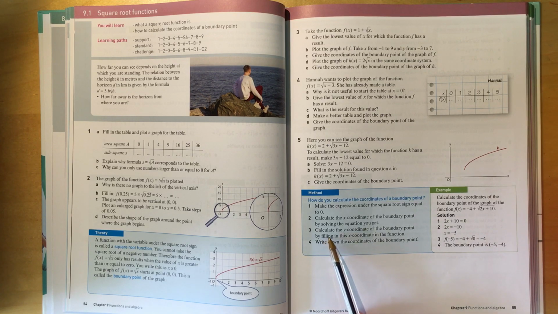Step 3 is to fill in that found x-coordinate to calculate the y-coordinate of the boundary point. So if we fill in minus 5 for x, we get the calculation minus 4 plus the square root of 0, which is minus 4. So the boundary point of this specific function is (minus 5, minus 4).